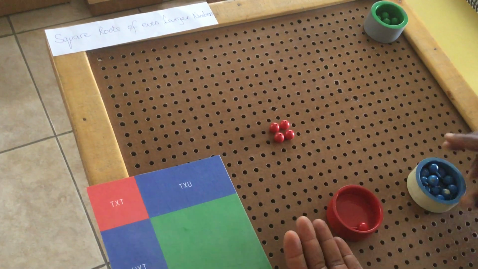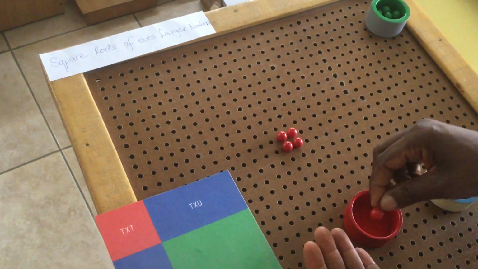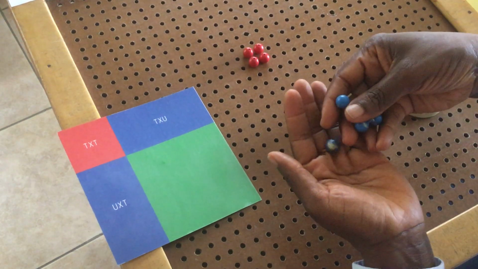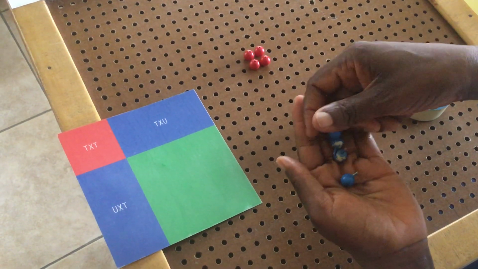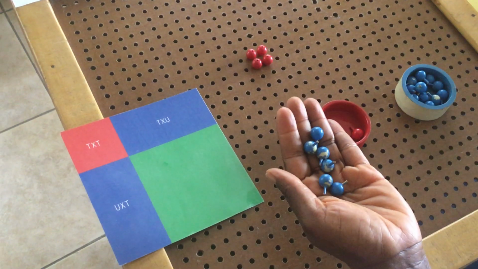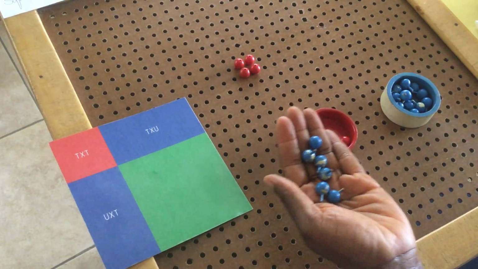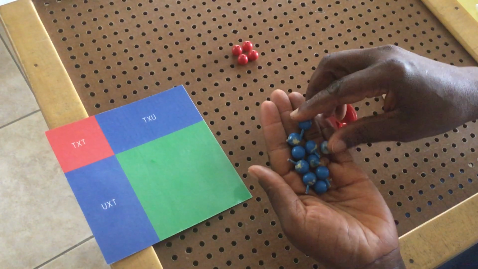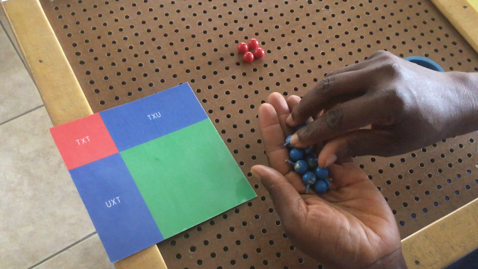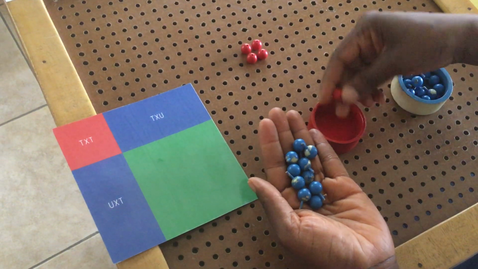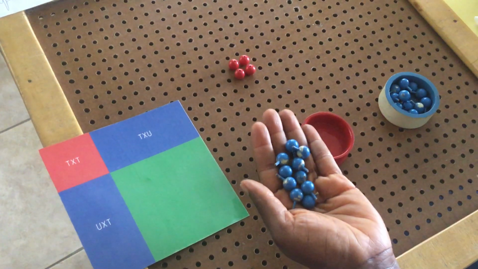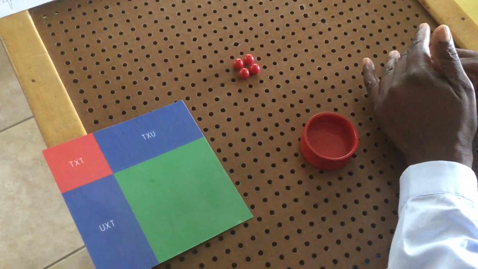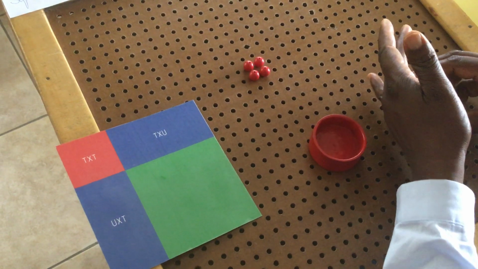Put in the tens cup. I'll change the other 100 again for 10 tens. 1, 2, 3, 4, 5, 6, 7, 8, 9, 10. Let's count. 10 tens. So I'll exchange the 100 for 10 tens. So I've done my exchange now.